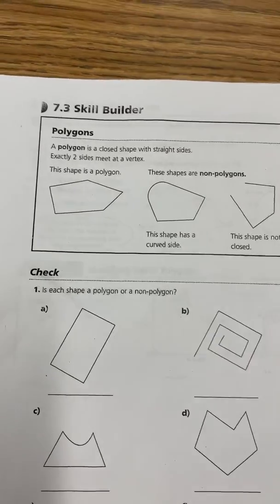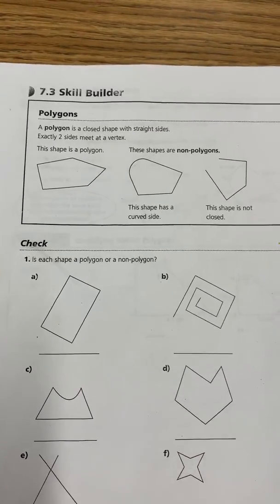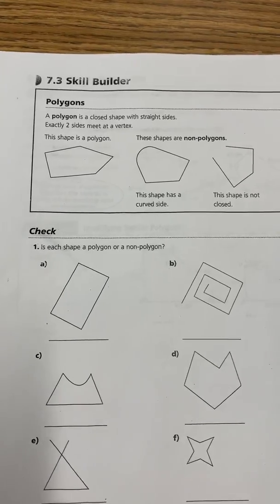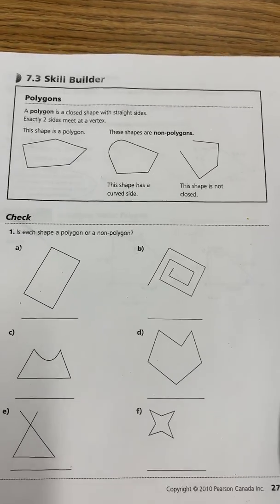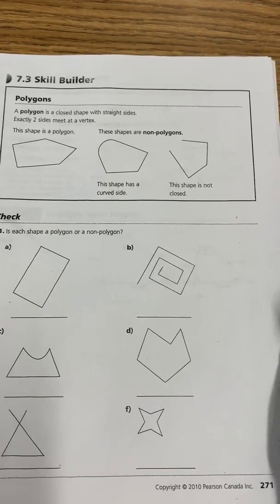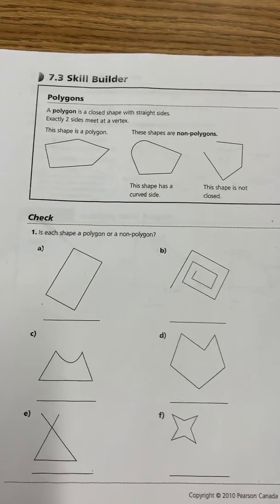Morning, grade nines. We are going to press on and we're going to start section 7.3 today. I know I said we'd take a break and do something a little different, but I've had a change of heart. We're going to press through and do the next two sections, then we're going to take a break and do something a little different.